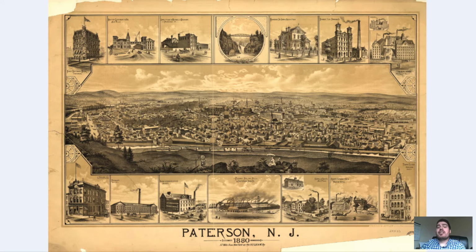And the industries ranged from textiles, firearms, silk, railroad, locomotive parts, a very broad range of industries. But Paterson actually got the nickname Silk City because silk became a huge manufacturing presence in the city itself. So that being the background that we just shared with you, let's dive right in. We're going to zoom in and explore and examine this old map.